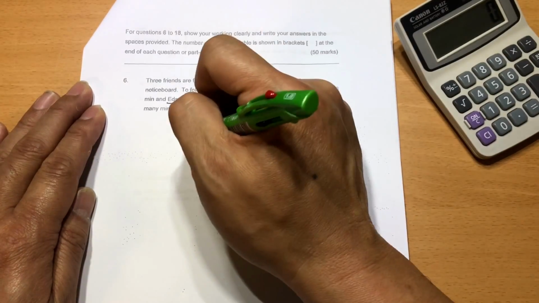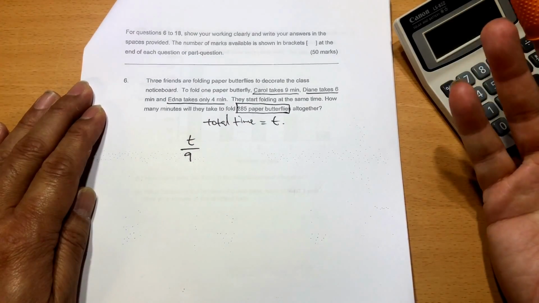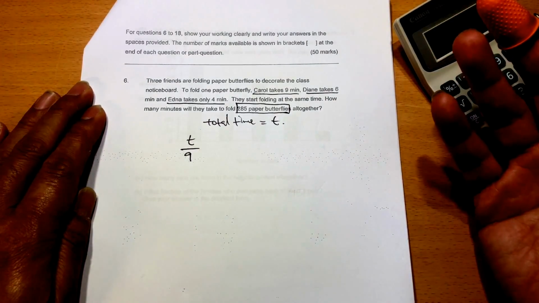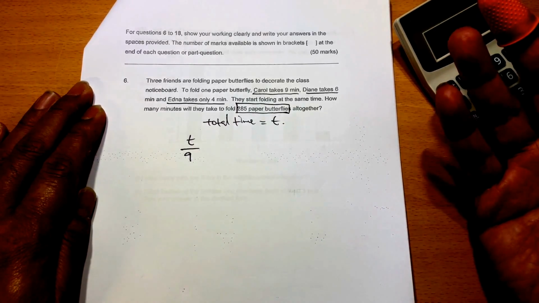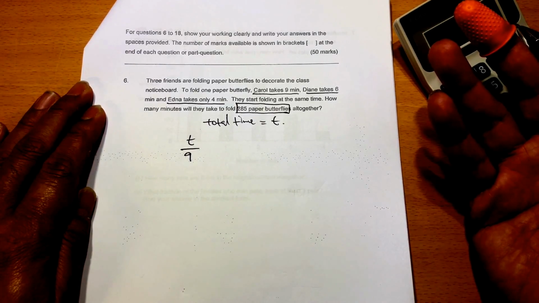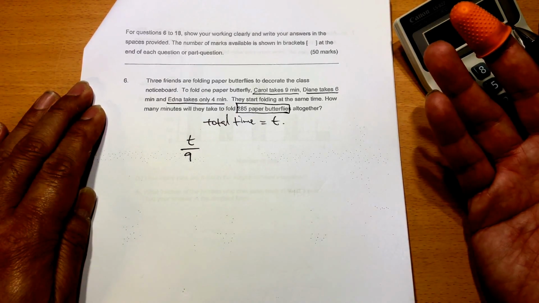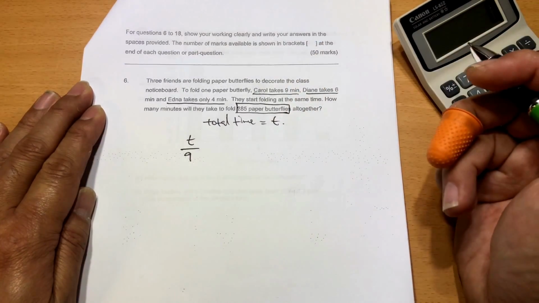Well, she'll make T divided by 9. All right, so for example, if total time is only 9 minutes and she takes 9 minutes to do one butterfly, then she only makes 1. If total time is 18 minutes and she takes 9 minutes to make one butterfly, then she makes 2. Okay, so that's the total time there, T.